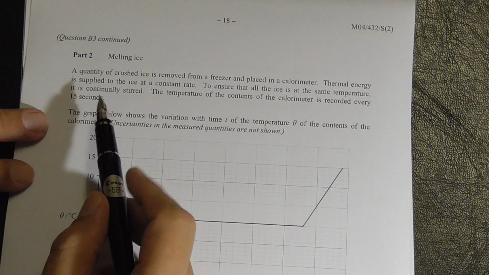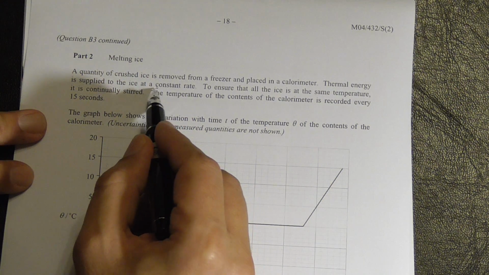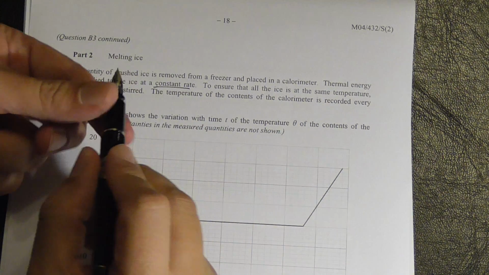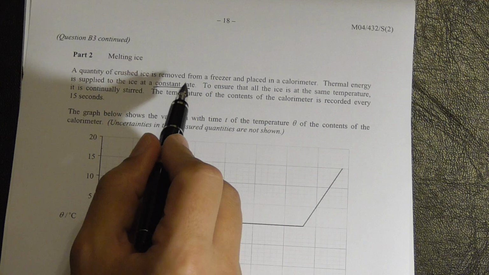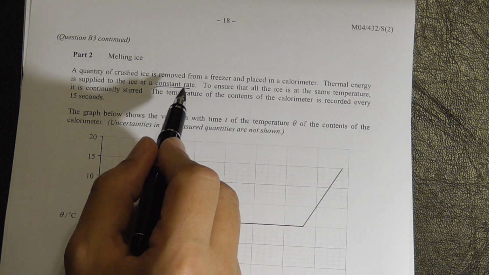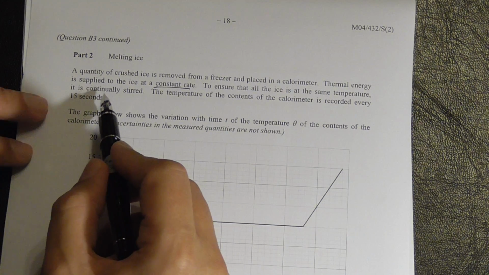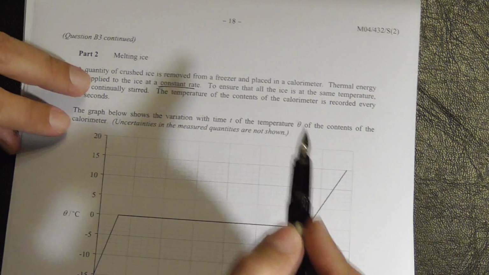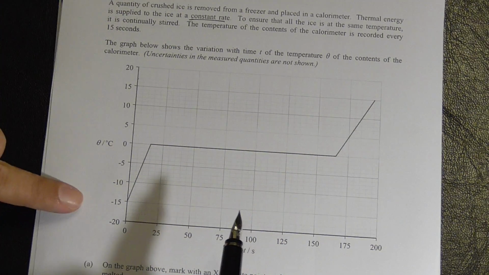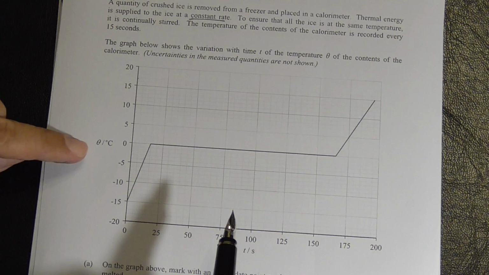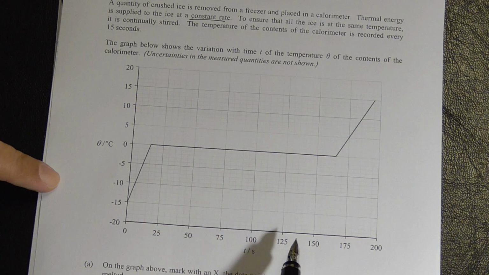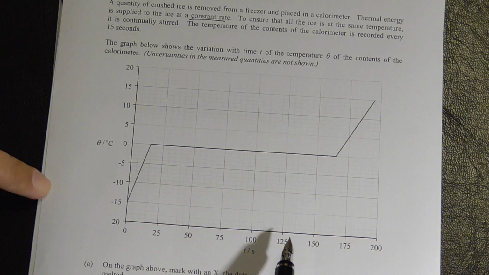Thermal energy supplied to the ice at a constant rate. This is important. This is power, energy per time. So that's a constant power. To ensure that all the ice is at the same temperature, it's continually stirred, etc., etc. What's important is to look at the graph. Here you have theta in degrees Celsius, that's the temperature. Here you have time in seconds.